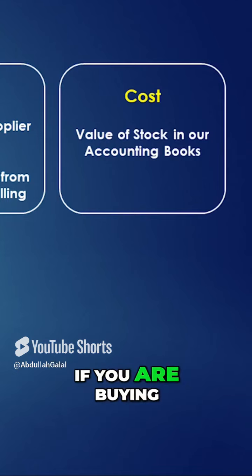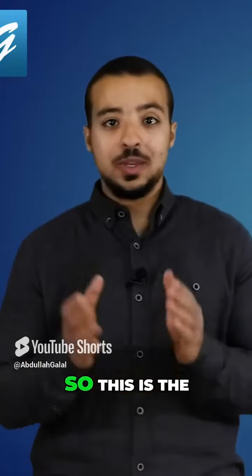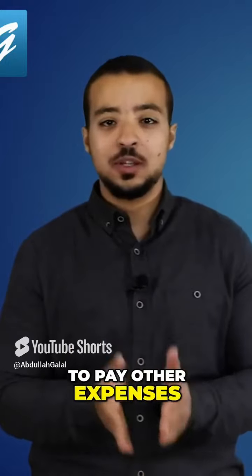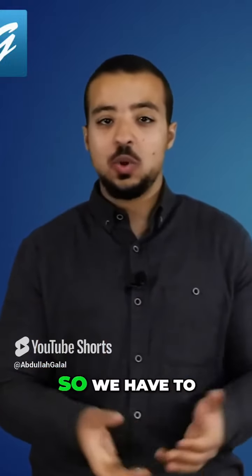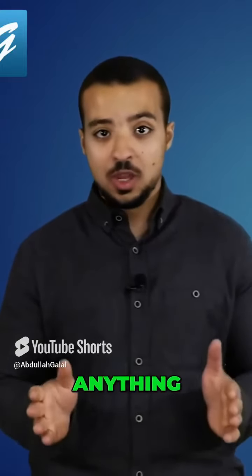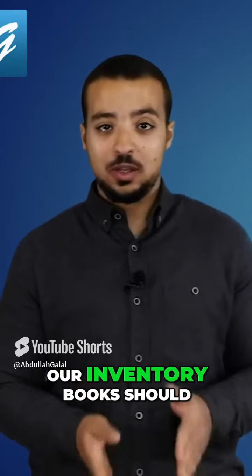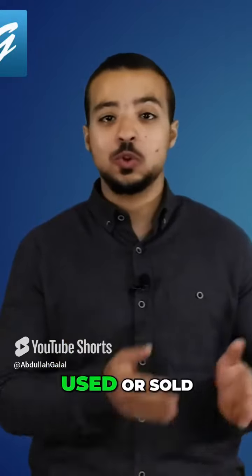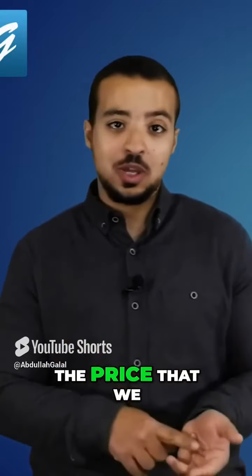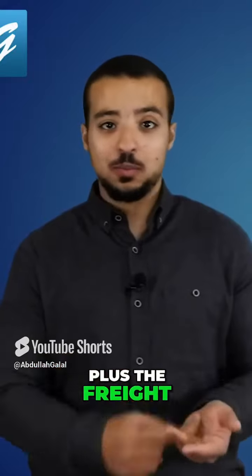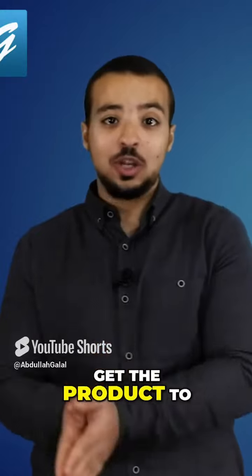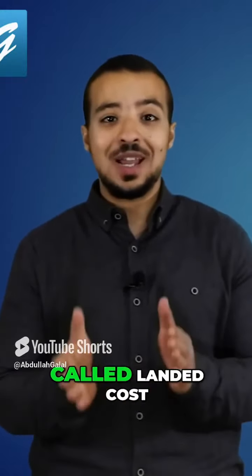So for example, if you are buying an item for 10 USD, so this is the price of the item, 10 USD. But we also have to pay other expenses in order to get that item to our warehouse. So we have to pay freight, we have to pay customs, duties, handling fees, anything. So the cost in our inventory books should equal the total cost of making the product ready to be used or sold. So this should include the price that we pay to the supplier, plus the freight, plus customs, plus duties, plus any expenses that we paid until we get the product to our warehouse. And this is also called landed cost.